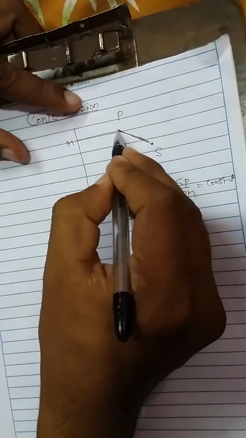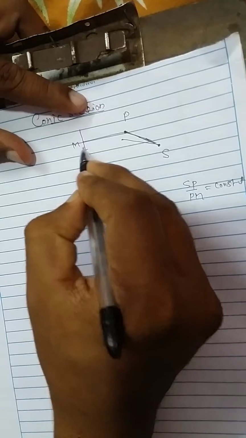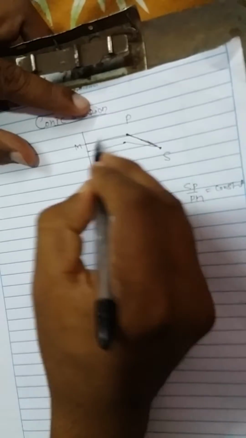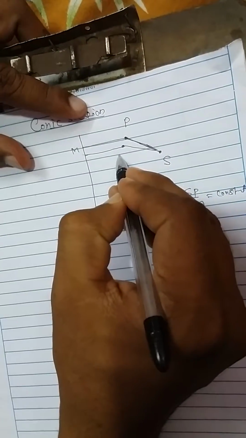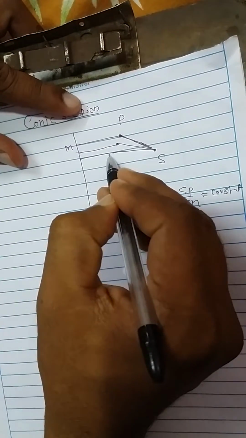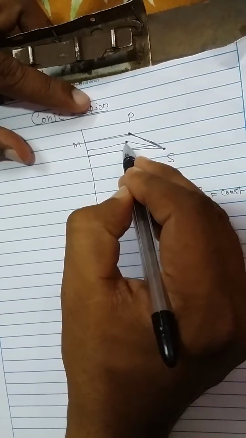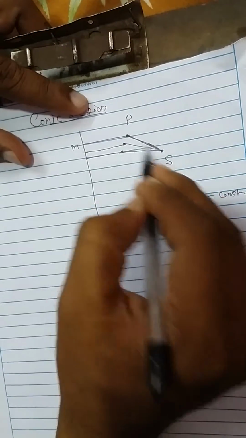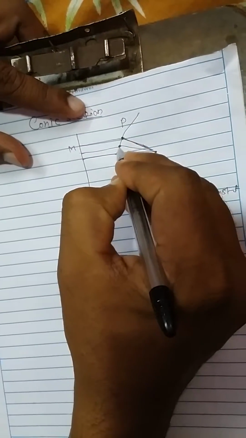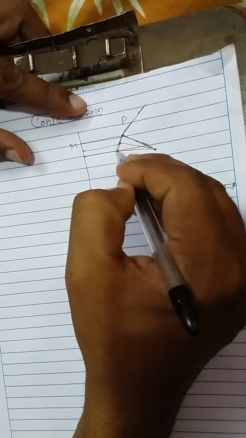Constant means equal. If this point P comes here, then also the ratio SP by PM will be the same as the ratio SP by PM here. Everywhere, if it comes here, then also this SP upon PM will be the same as in the previous cases. If the moving point P moves in such a way that this ratio PS upon PM is always constant, always equal, then the path so made is called a conic section. Suppose this is the path made by that point. This is the conic section.